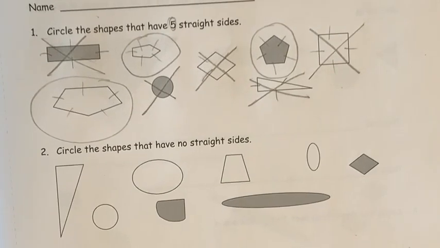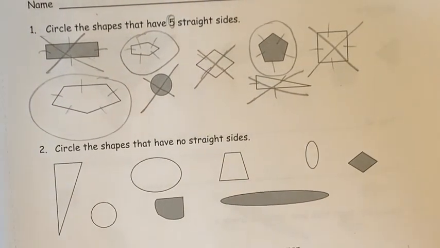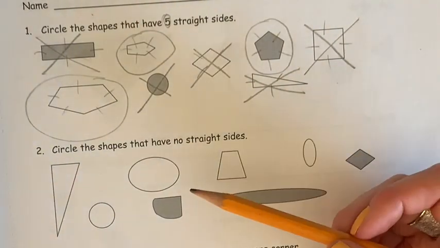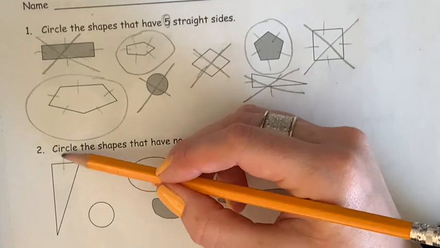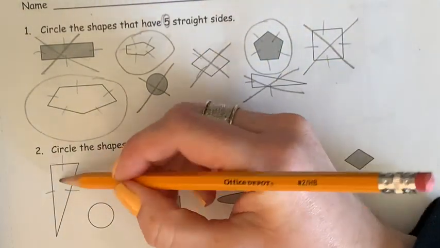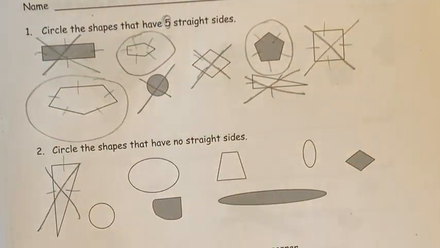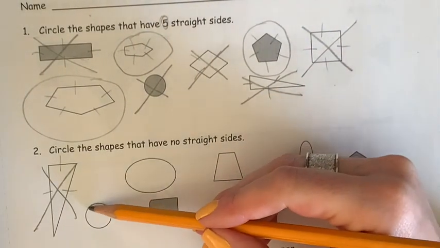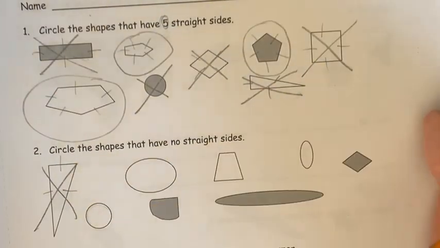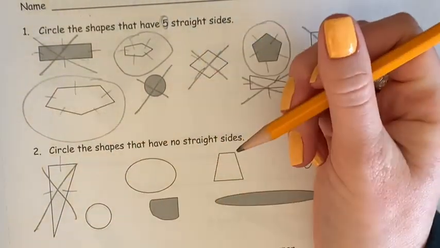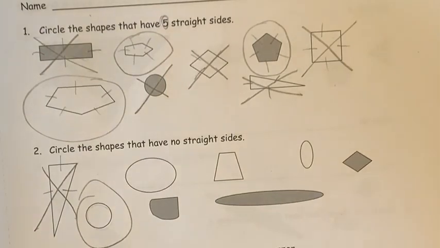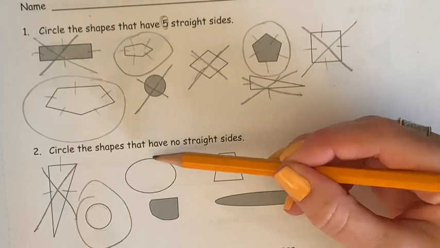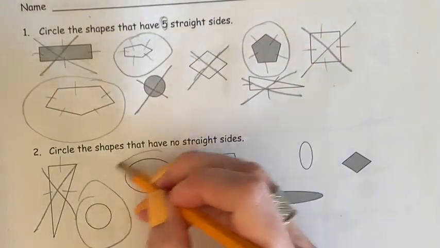Number 2 is asking us to circle the shapes that have no straight sides. Let's take a look at this first shape here. This one has straight sides. It has 1, 2, 3. So I'm going to cross it out. I only want the shapes that have no straight sides. How about our circle right here? Does this one have any straight sides? Nope. So we're going to circle it. How about our oval? Does this have any straight sides to it? No, it does not. Go ahead and circle.